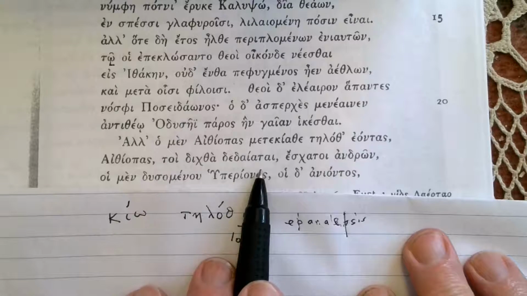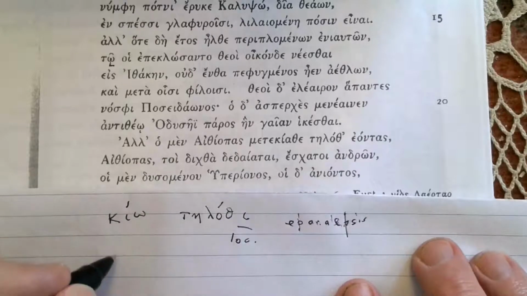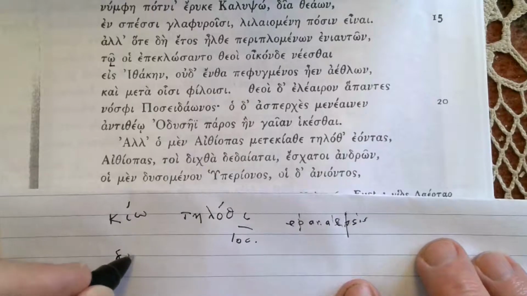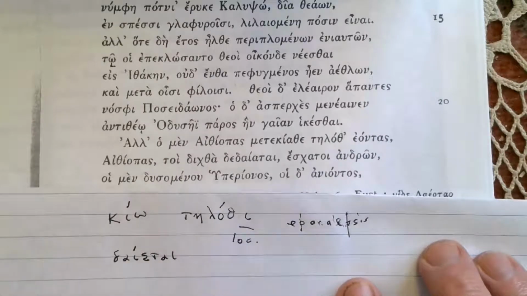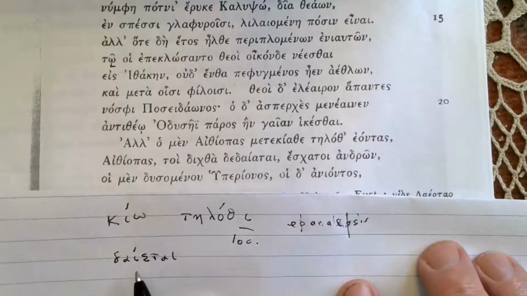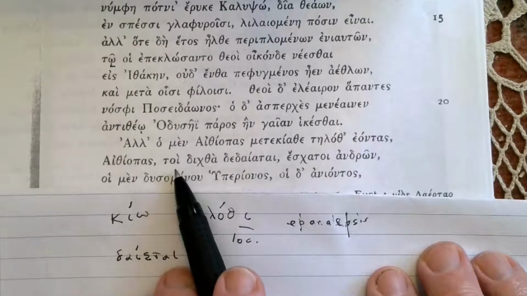dedaiatai. Now, a couple of things to note here. This is a perfect passive from a defective verb. That means you don't get all the forms of this. So the verb is daiatai. Daiatai means is separated. Now the other thing to note is this looks like a third person singular, but it can't be because this is plural and the Ethiopians are plural.